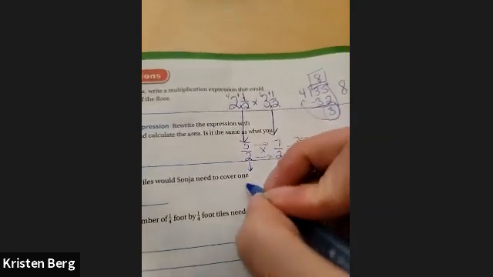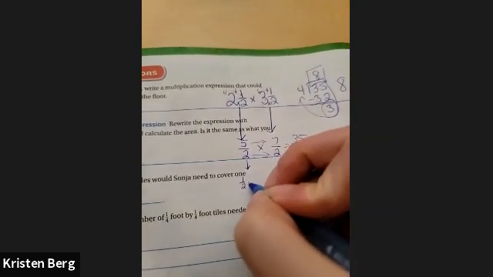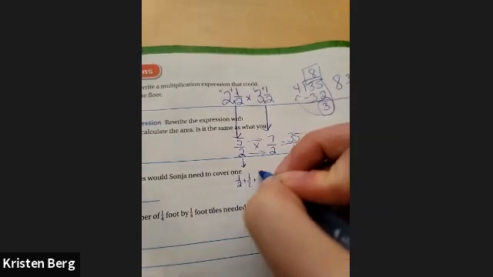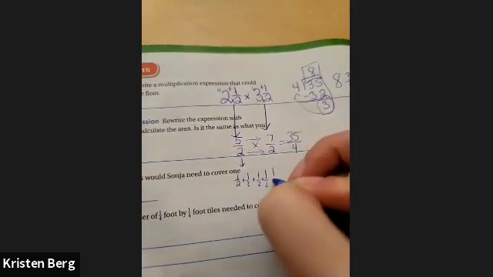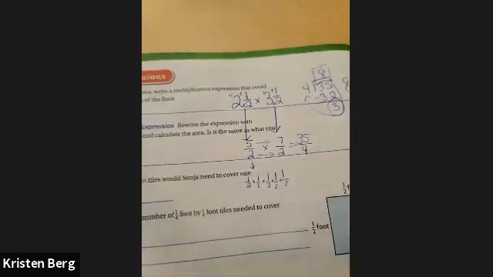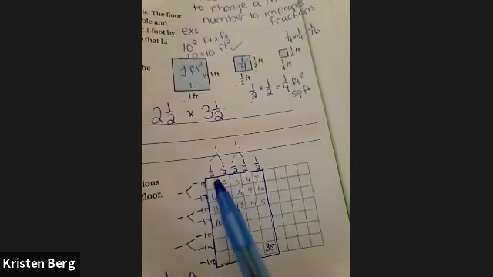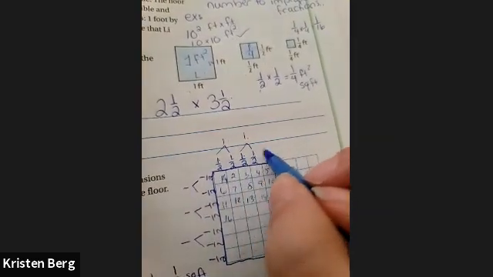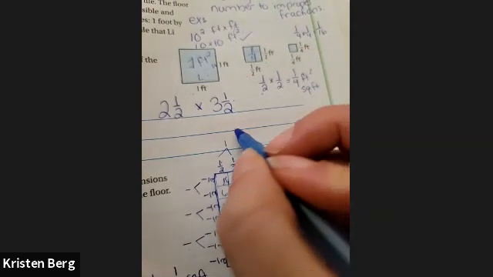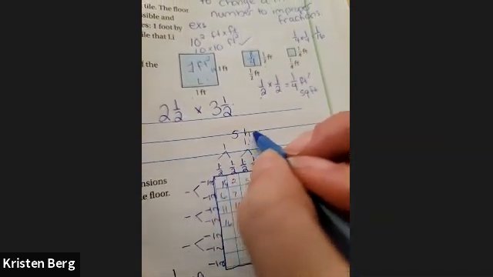So in this case, this is truly showing you 1/2 plus 1/2 plus 1/2 plus 1/2, and then one more 1/2. That's exactly what it's showing. This is showing 1 plus 1 plus 1 plus 1 plus 1, and that is showing 5 halves.